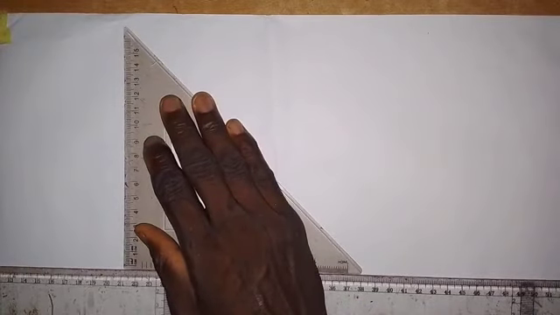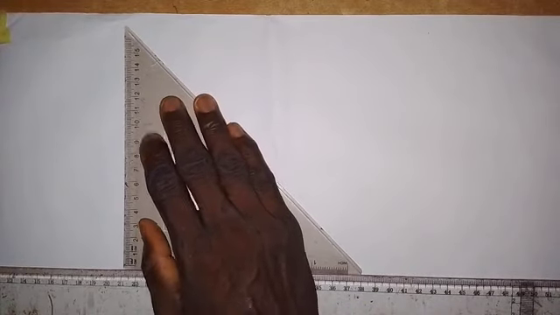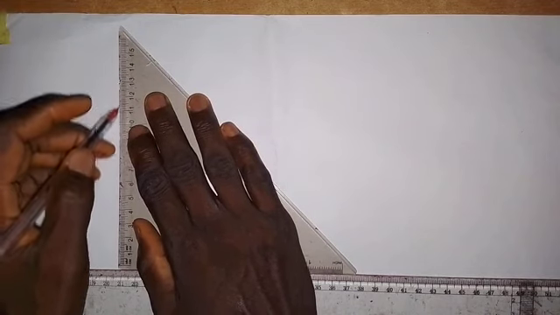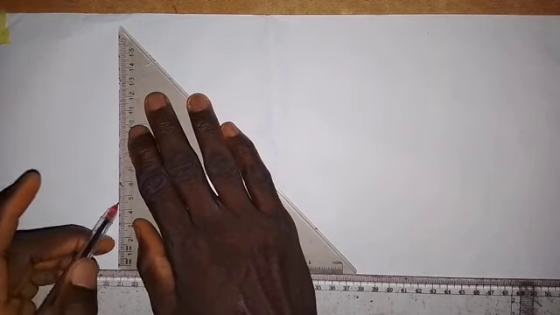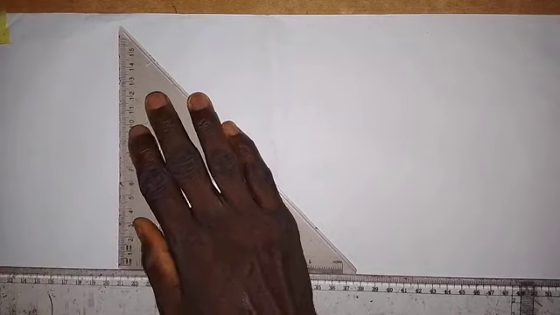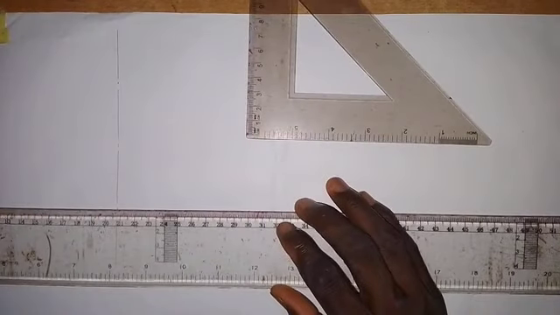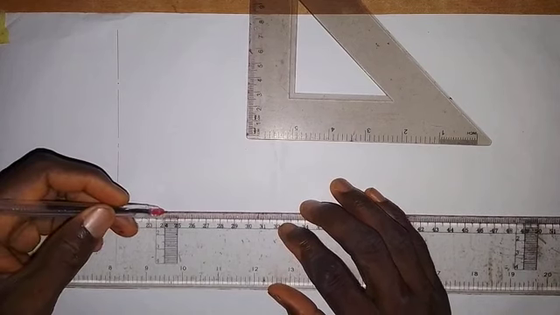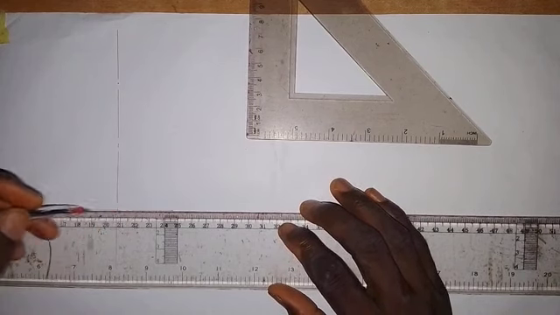The first thing that we are going to do here is draw a vertical center line, like this. Then I'm going to draw a horizontal center line like this.